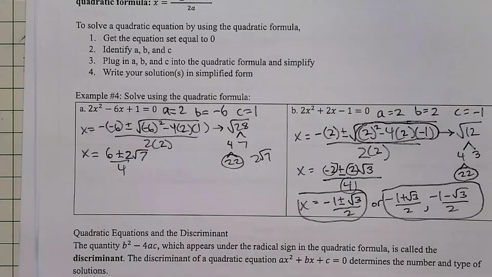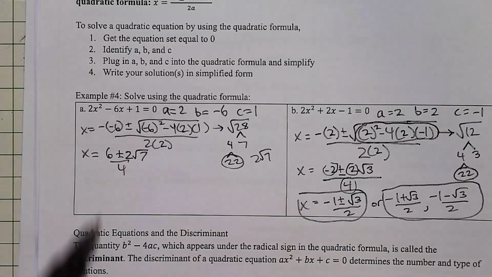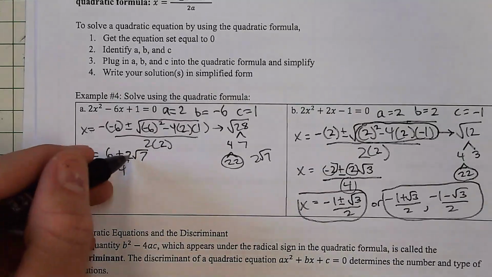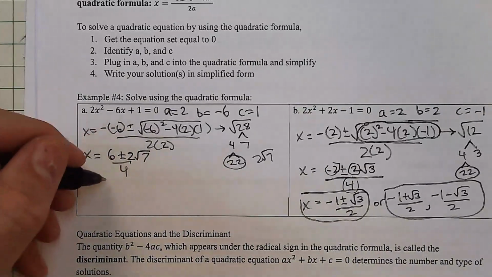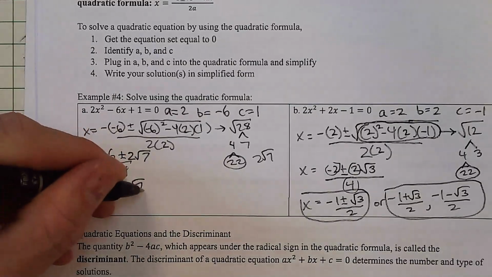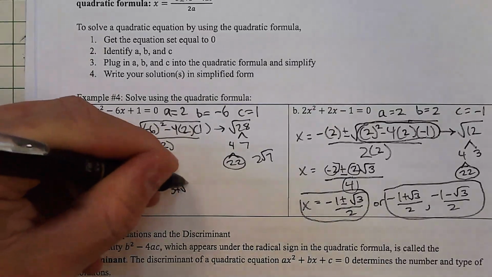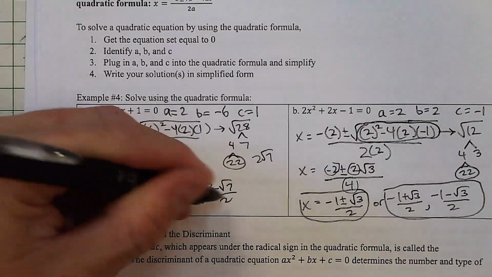Okay. By the way, you don't have to split them up on this one. You can because it's not imaginary, but you can simplify. What do these three here have as a common factor? 2. So I can divide each of these by 2. So 6 divided by 2 is 3. 2 divided by 2 is 1. So that would be 3 plus the square root of 7 divided by 2. And 3 minus, get my big left hand out of the way here.